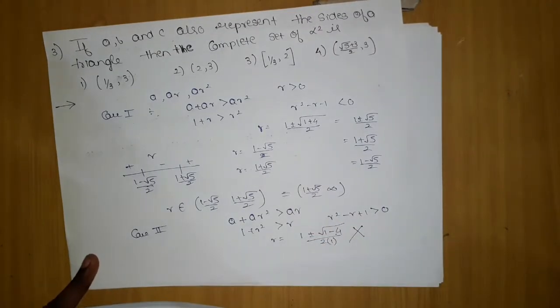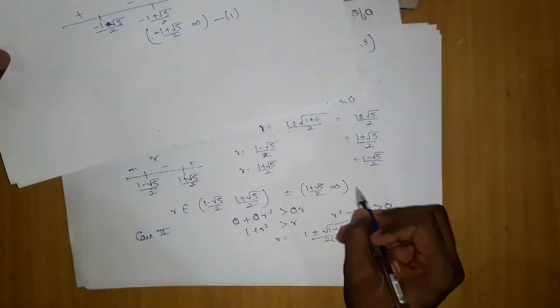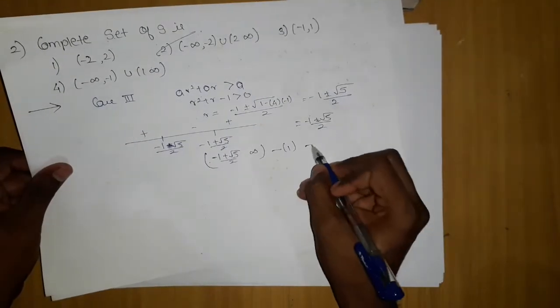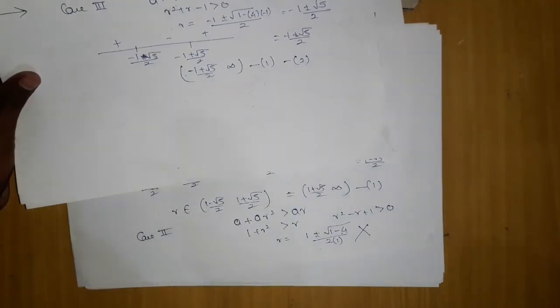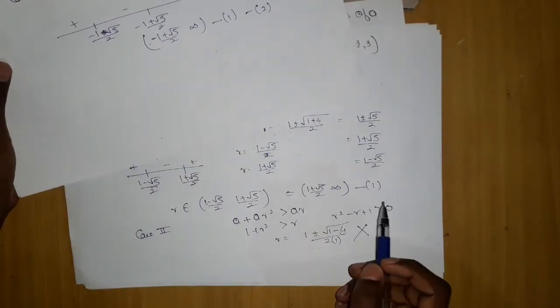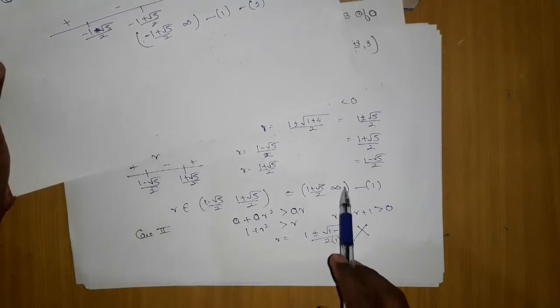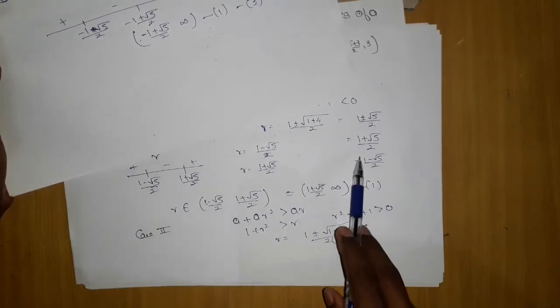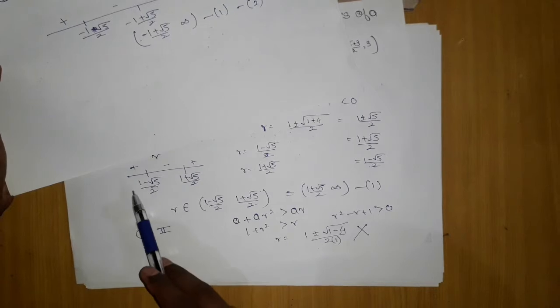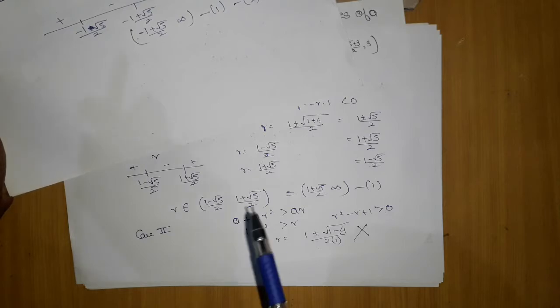When we take the union of 1 and 2, this is 1 and this is 2, the common r value which is possible. This should be -1 plus under root 5, not -1 minus under root 5.